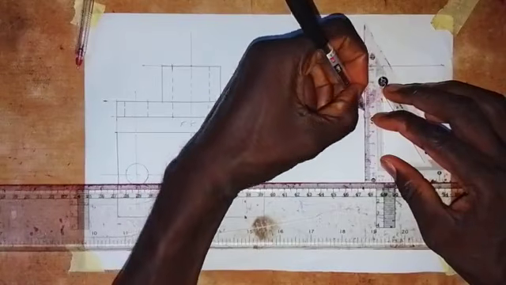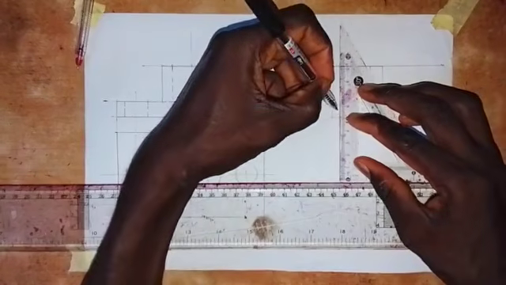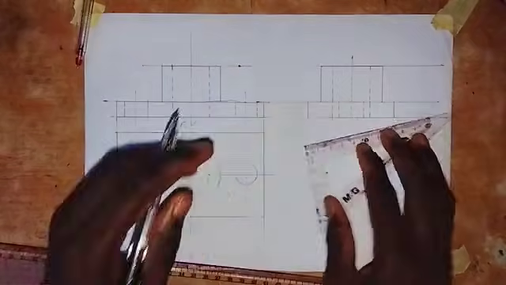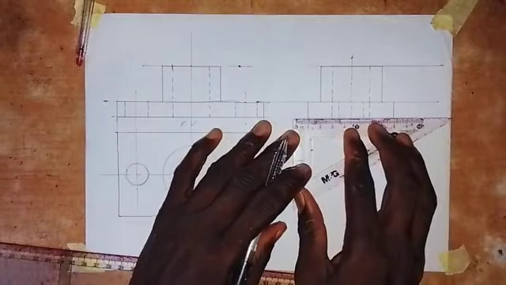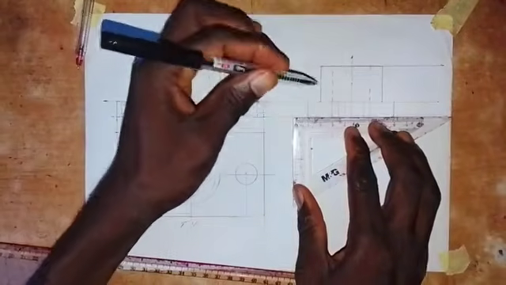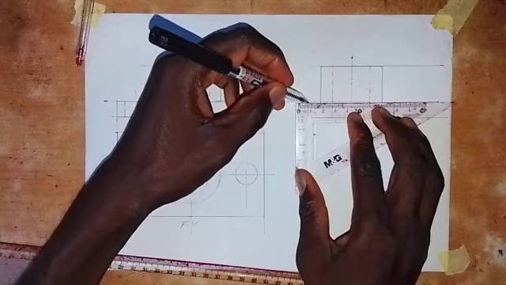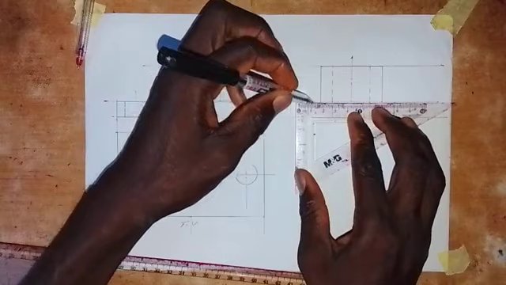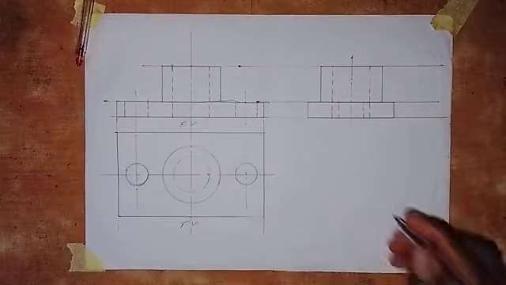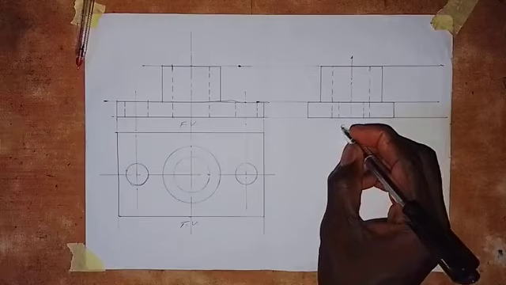So we draw dash dash dash here, and then here also dash dash dash. Okay, then this line will be made a thick line from here to here. Okay, so we have this, and then this also will be made a thick line from here to this end like this.